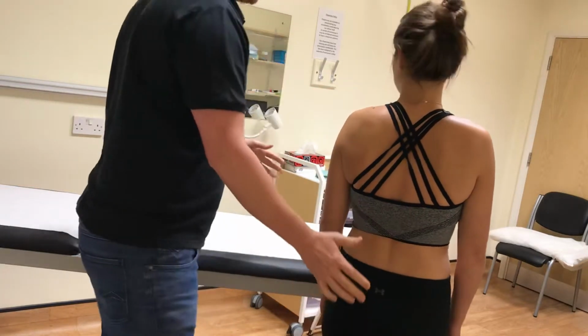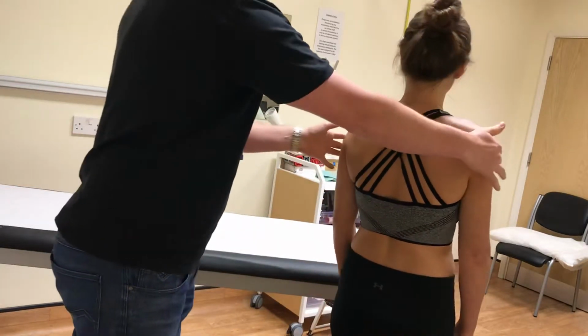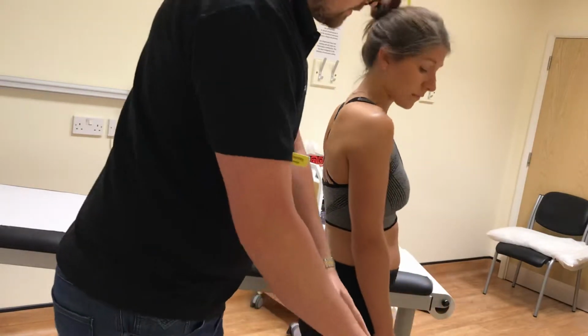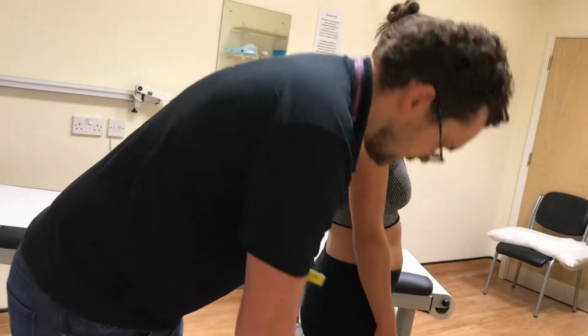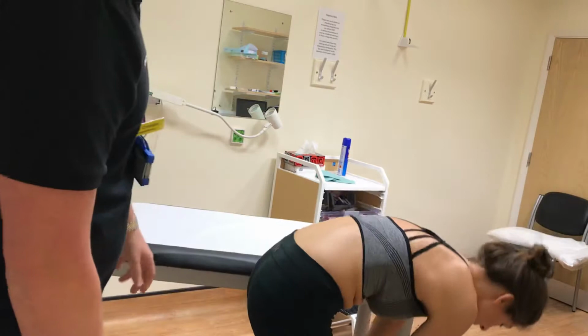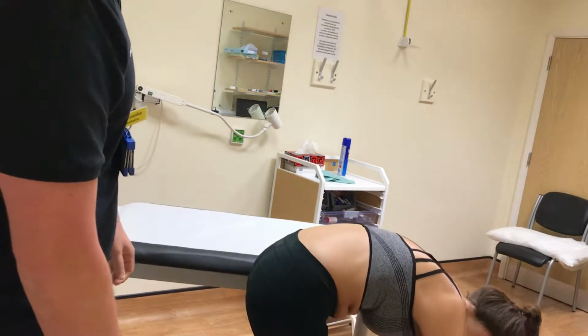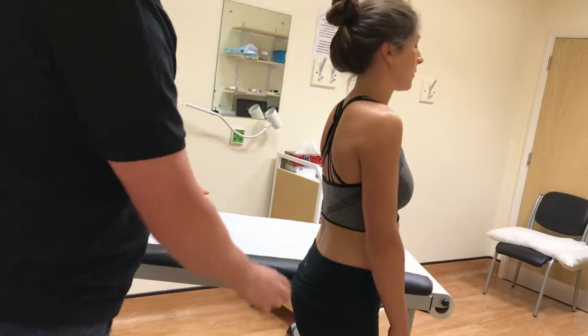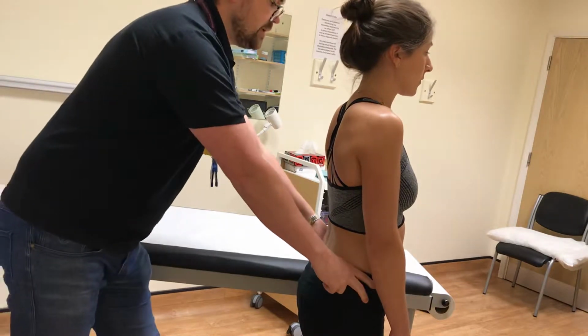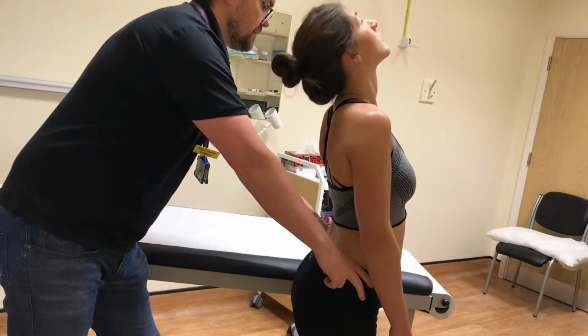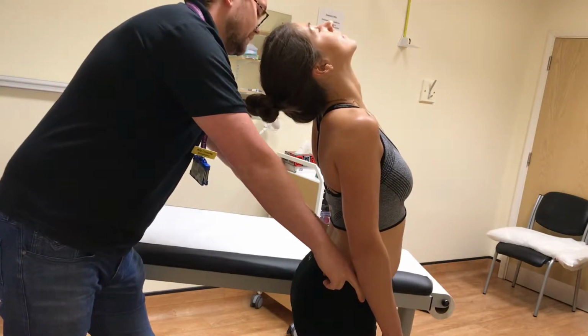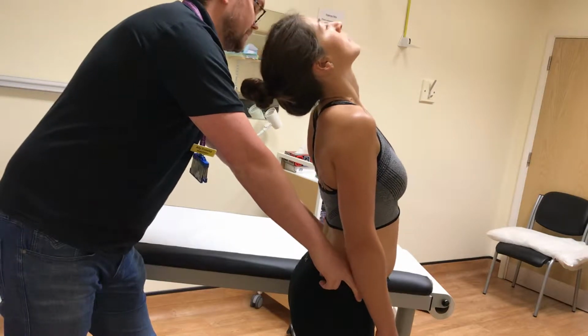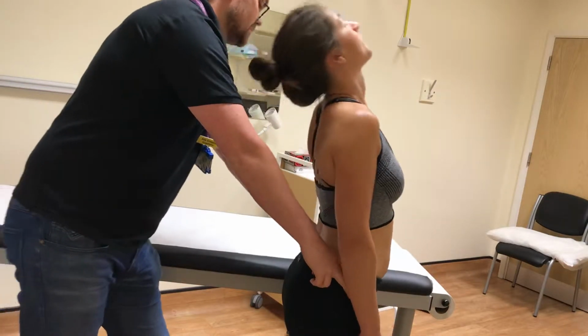So now I'd like you to do some movements. So if you turn sort of side on here, if you go forward and put your hands down the front of your legs and see how far you can go. So that's forward flexion. That's perfect. And then come back up to a neutral position. I'm just going to hold your pelvis, and if you just lean back towards me as far as you can, extend your back. Okay, that's fine, that's extension.